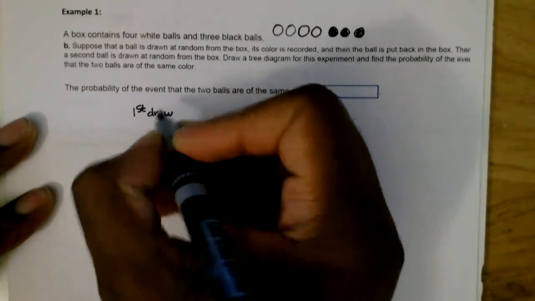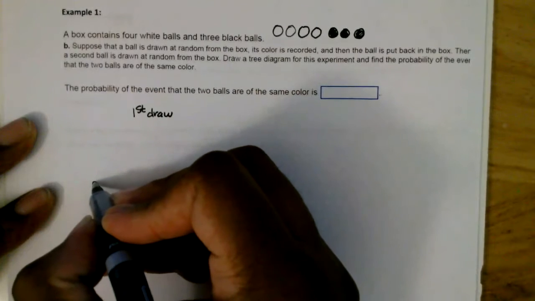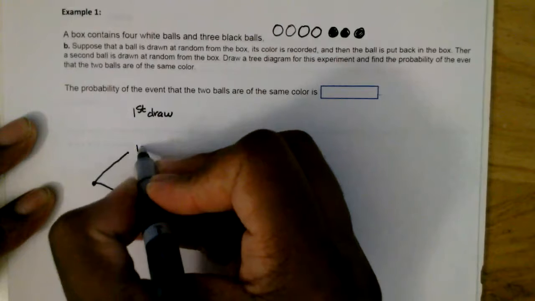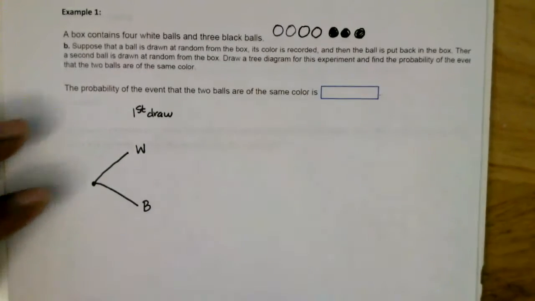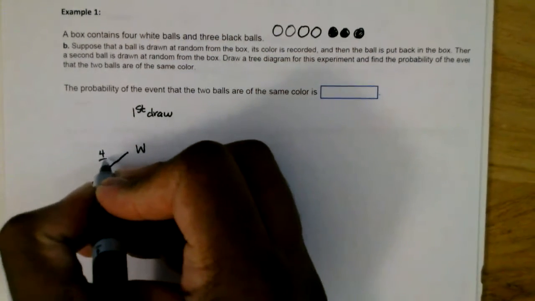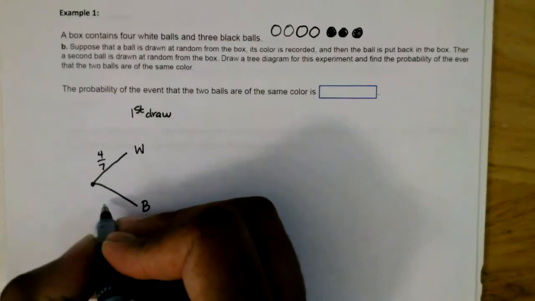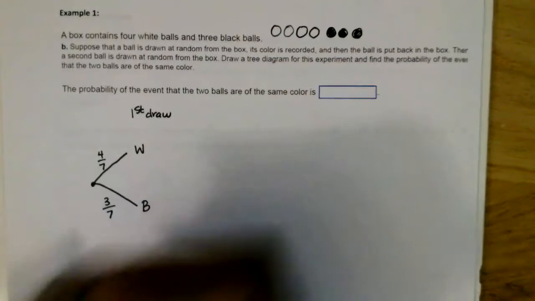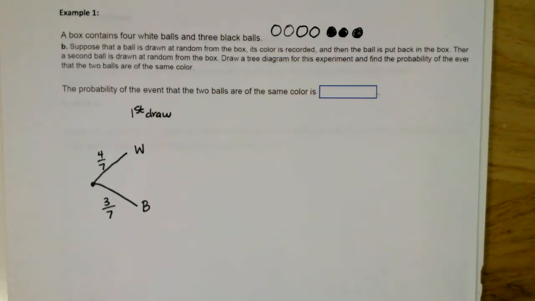On the first draw, it could be a white ball or a black ball. I'm letting W be white and B be black. Then I'm going to record the probabilities along the branches here. For the probability of drawing a white ball, there are 4 white balls out of a total of 7, so this will be 4/7. And for a black ball, there are 3 black balls out of 7, so the probability of drawing a black ball would be 3/7.